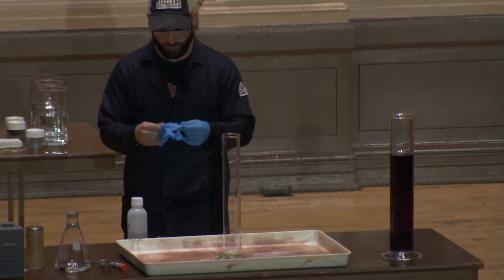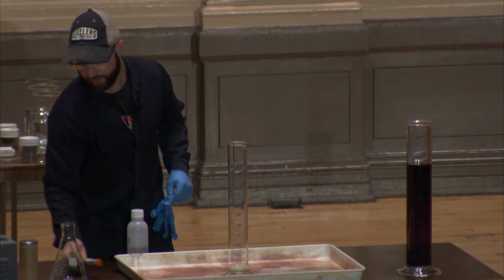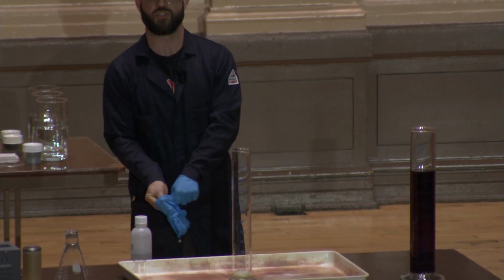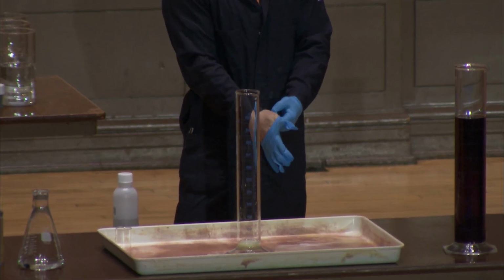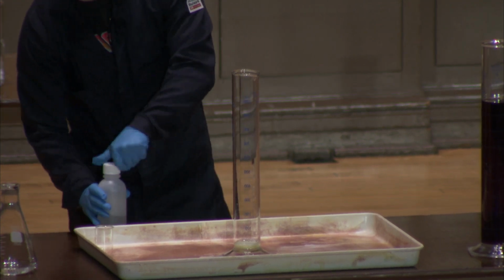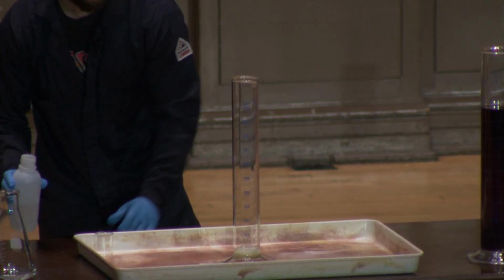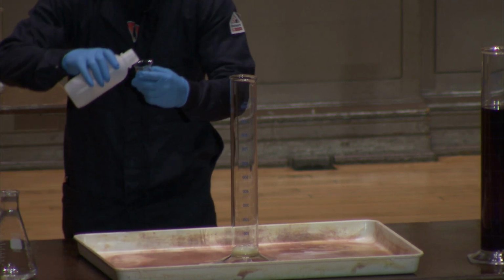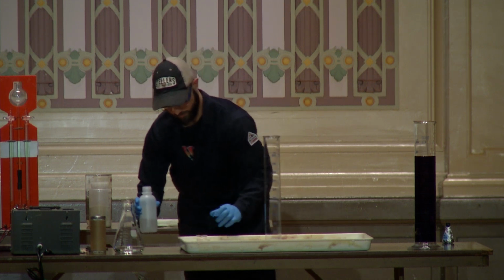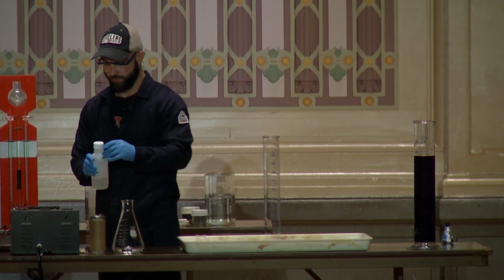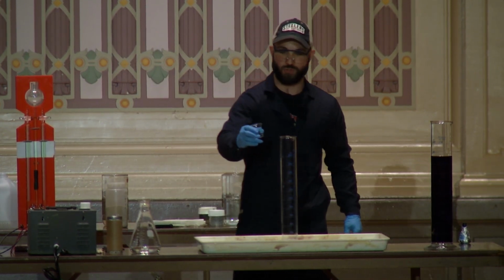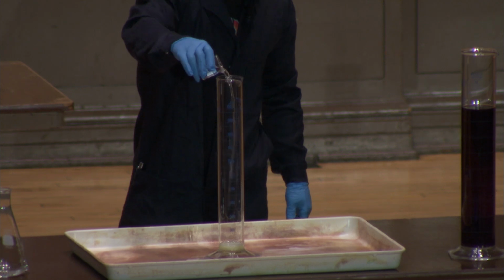So we're giving it a little help with the potassium iodide, and with the soap is to trap the oxygen as it forms to make it a little more messy and a little more exciting. So let's just go ahead and see what happens as the peroxide decomposes.